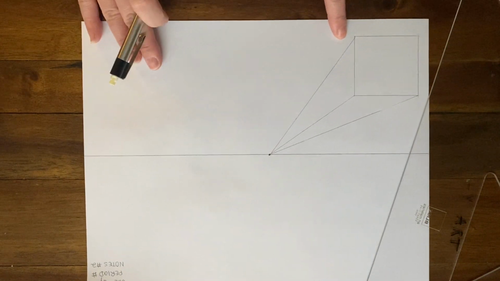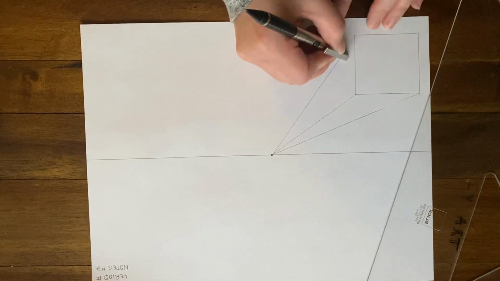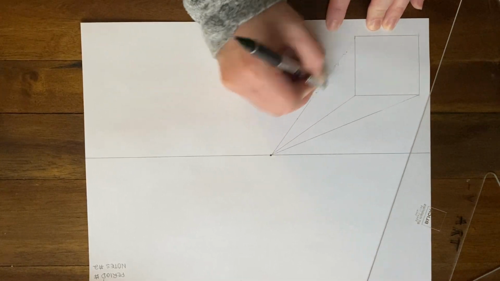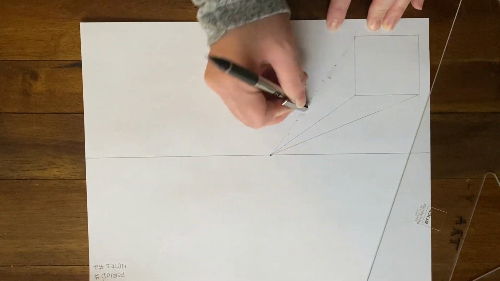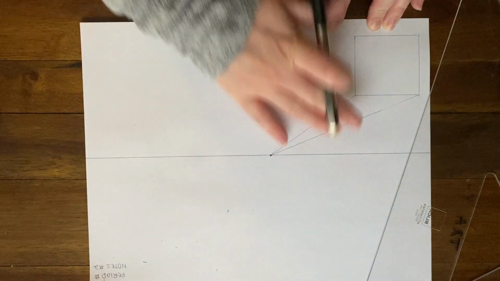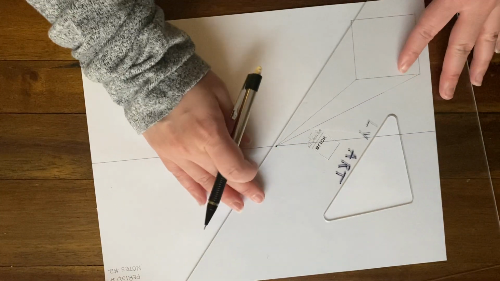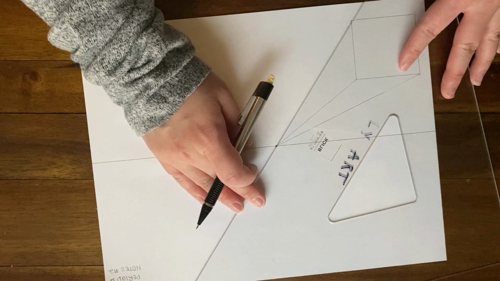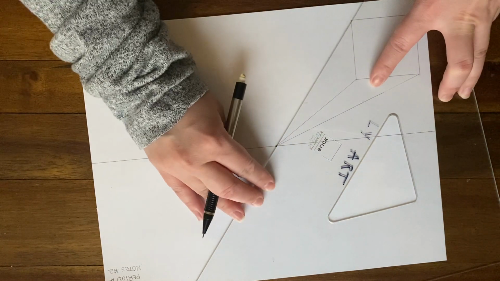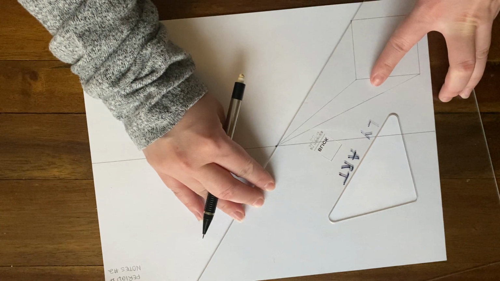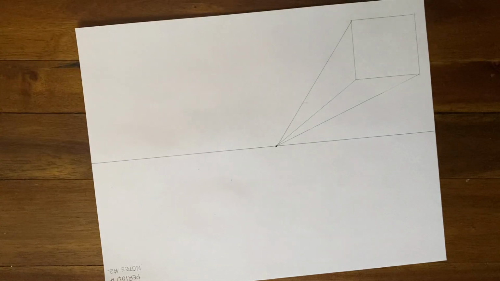So I made a mistake here. I'm going to go ahead and take my eraser and just erase. And you want to erase that pretty thoroughly to where you don't see that line anymore. Okay, I'm going to try to draw that back in. And then I'm going to cut my box off.